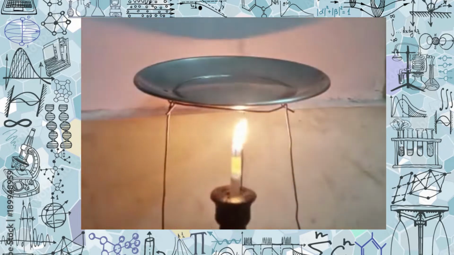So I have taken the same setup again to explain the process of conduction. The candle is here and the plate. You can see the plate is full of water. So I am putting it over here and I am holding the candle above it.